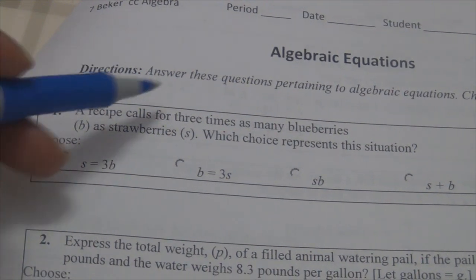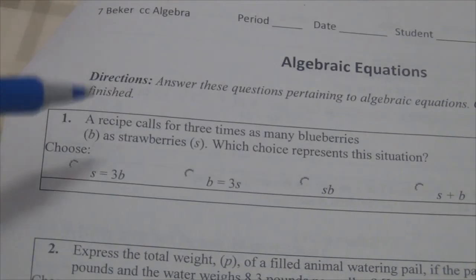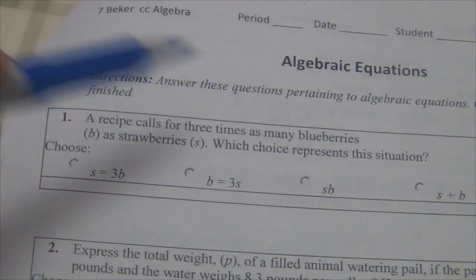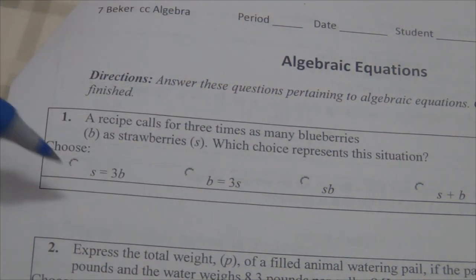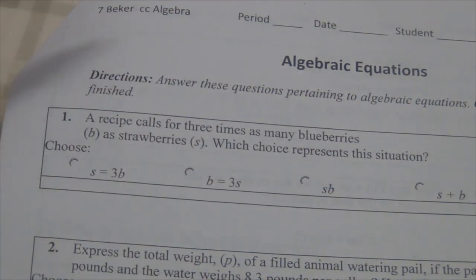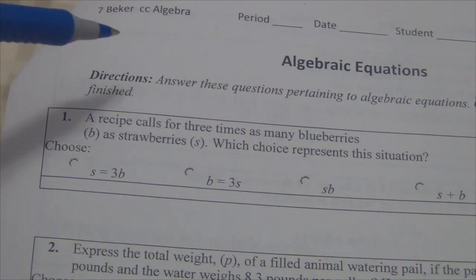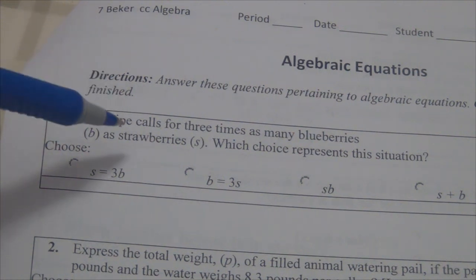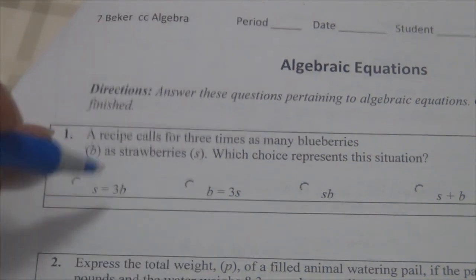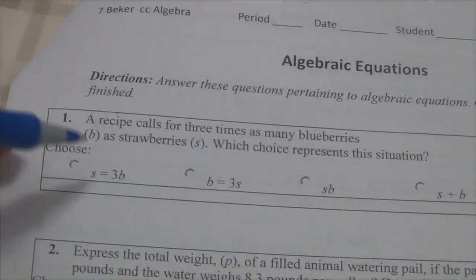A recipe calls for 3 times as many blueberries, B, as strawberries, S. Which choice represents this situation? Well, you gotta pause this and figure out which represents the situation. What do I know? That we need 3 times more blueberries than strawberries. This one says S equals 3B.